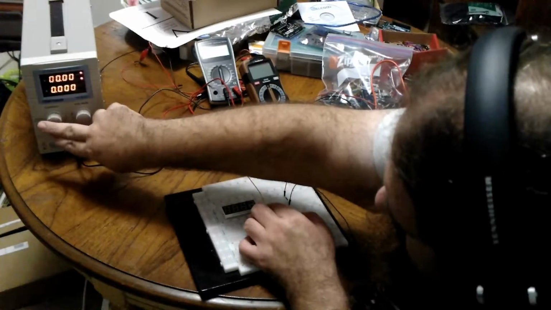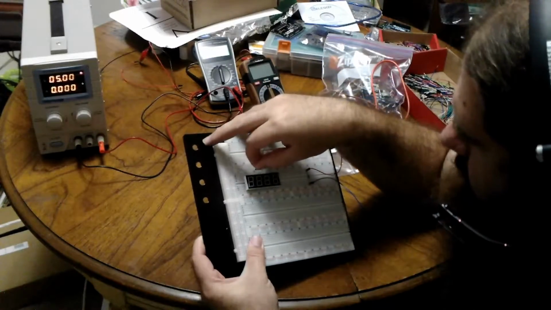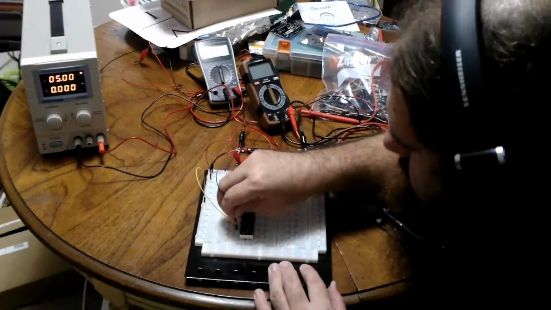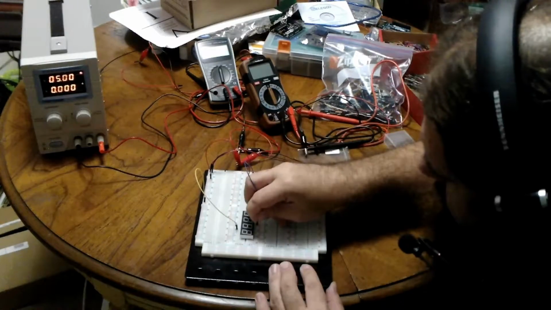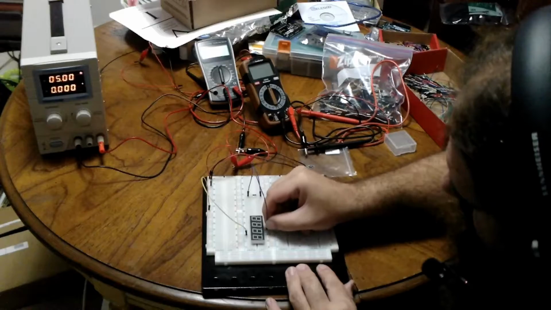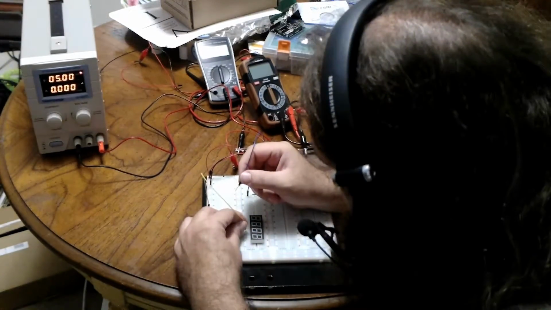So let's go ahead and set a current limit of 10 milliamps. I will put the anode in pin 1, and then we'll start moving around. Pin 2, 3, 4, 5, 6, nothing there. So now we'll go to pin 7, 8, 9, 10, 11, 12. No dice. So let's flip it and see. Pin 2 is positive.